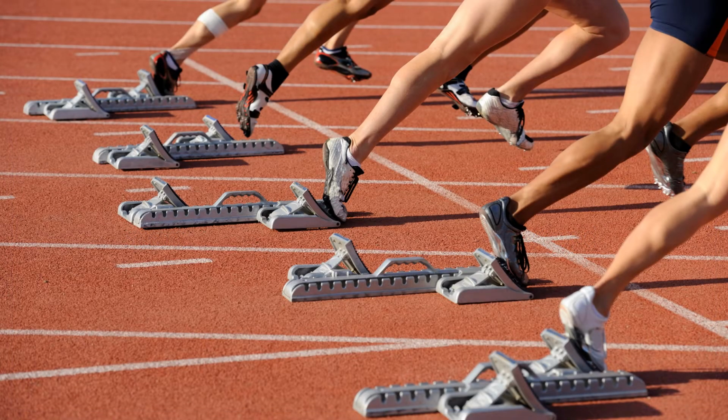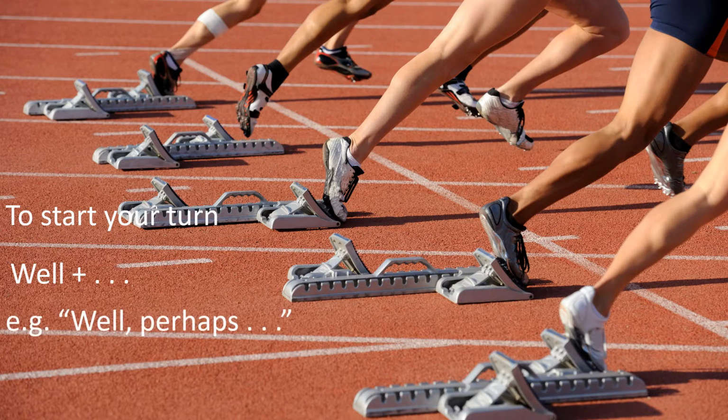There are two types of discourse markers. The first kind are like starting blocks. They help you start your turn. We often use these with other words, such as well. As an example, well, perhaps. And again, they also help you to speak longer.